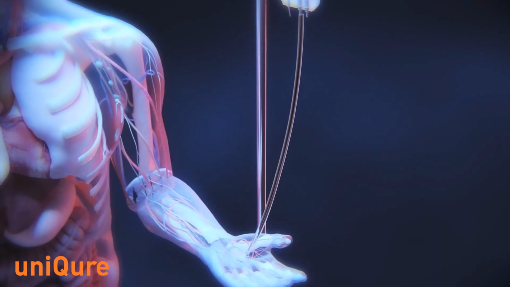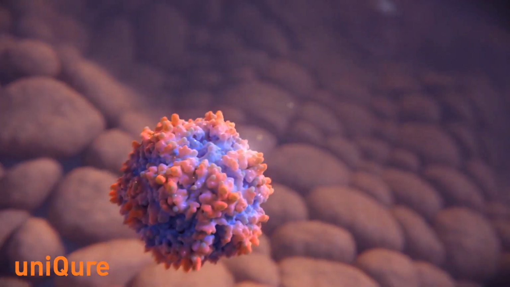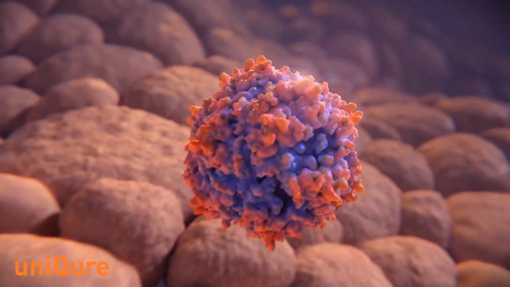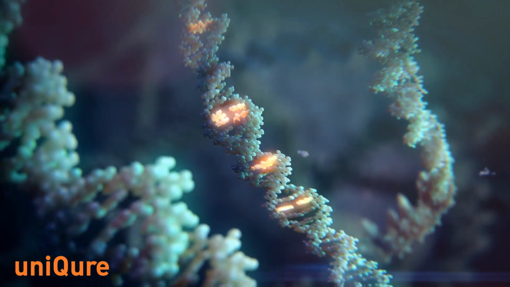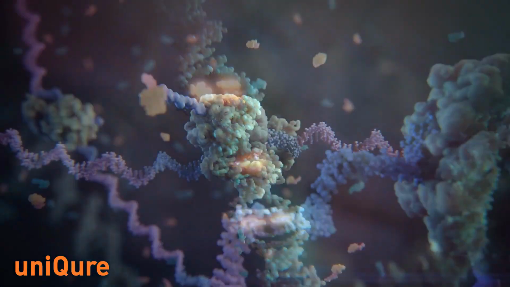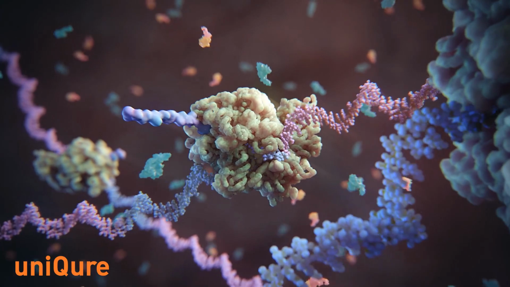Gene transfer offers the potential of long-term and potentially curative benefit to patients with genetic or acquired diseases by correcting defective or missing protein function through a single administration.